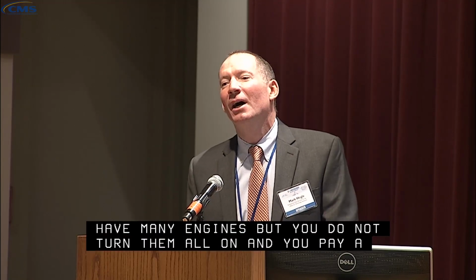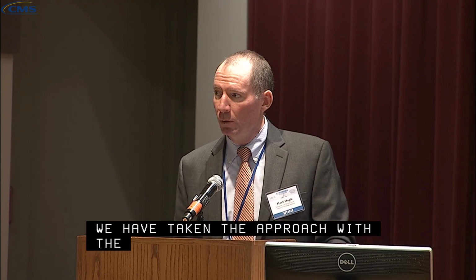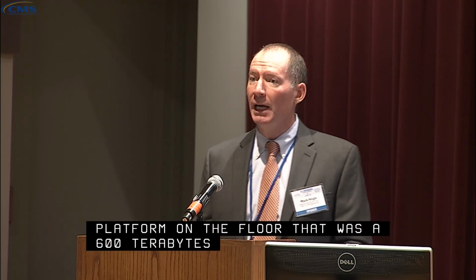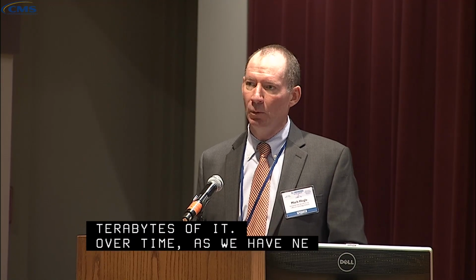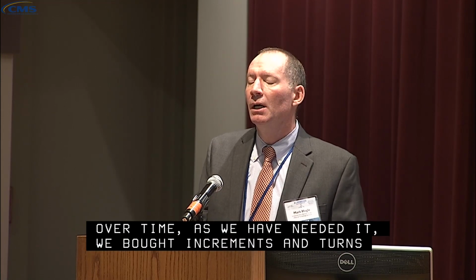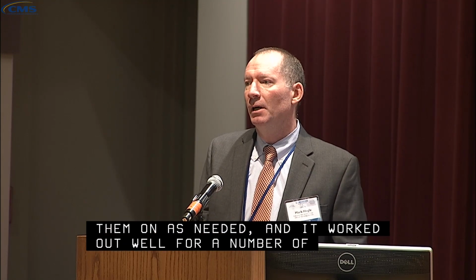So we've taken the same approach with the Teradata platform that supports the integrated data repository. Some years back, we put a platform on the floor that was a 600 terabyte platform, but we were in what they call a capacity on demand model. So we only turned on about 300 terabytes of it. Over time, as we needed it, we bought increments and we turned them on as needed, and it worked out very well for a number of years. Last April, 2014, we turned on the last increment of the Teradata platform.